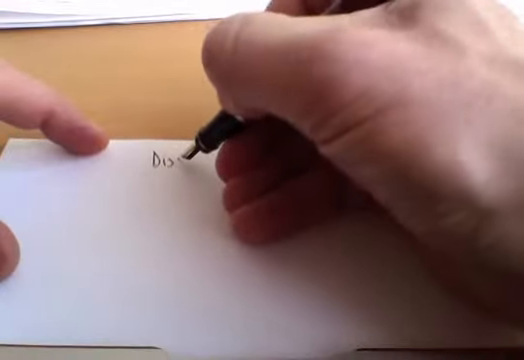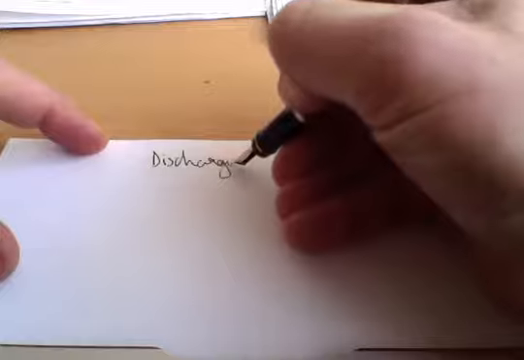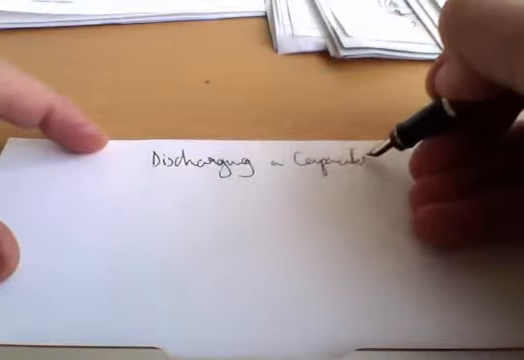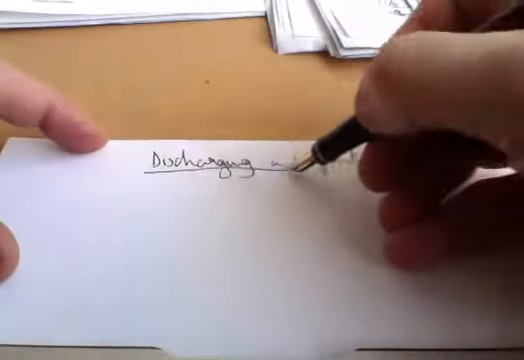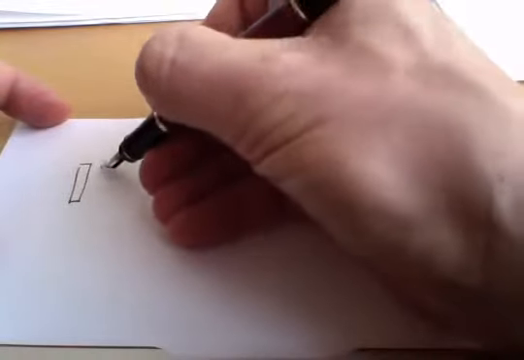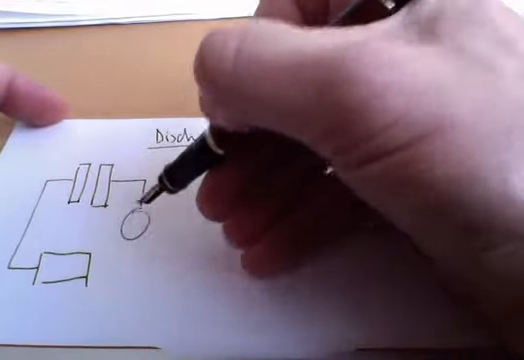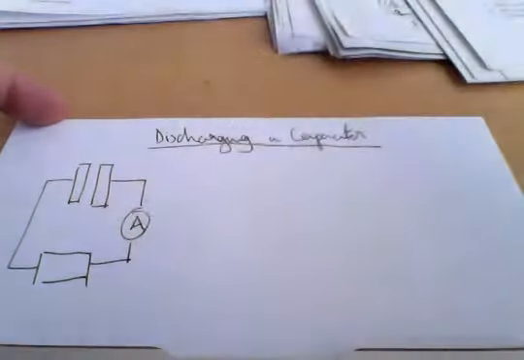Okay, this lesson is about discharging a capacitor. There will obviously be talk on how to charge a capacitor, but that's a whole different lesson in itself, so let's just look at discharging a capacitor. We'll take our capacitor and discharge it through a resistor, and that will of course cause some current to flow.